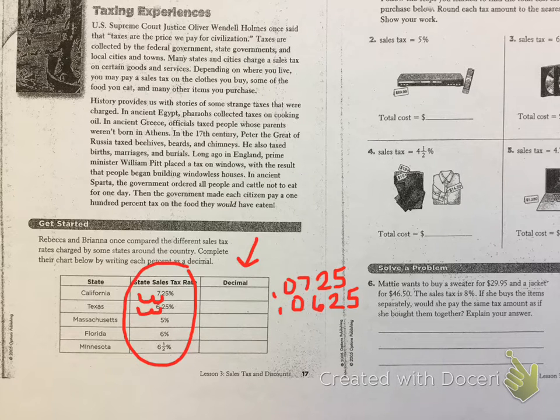Minnesota down here is a little bit tricky because it's in mixed number form. We know that 1/2 is the same as 0.5. So 6.5%, 2 hops over, would be 0.065.